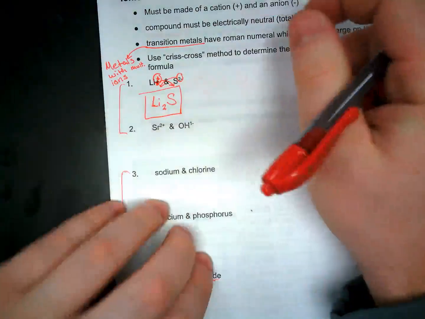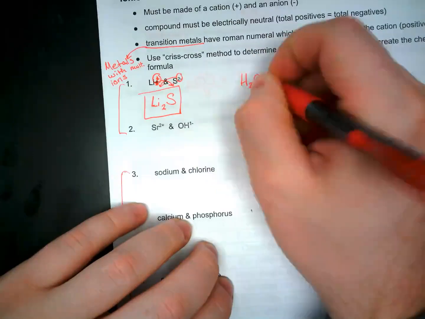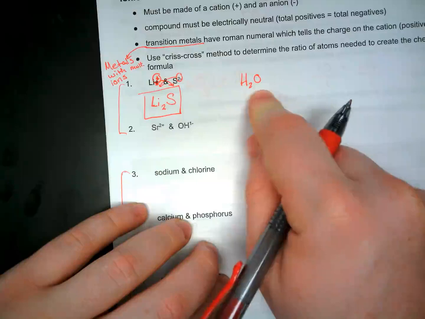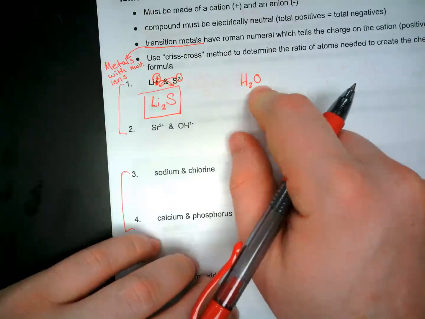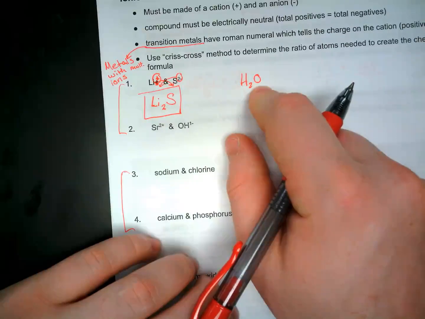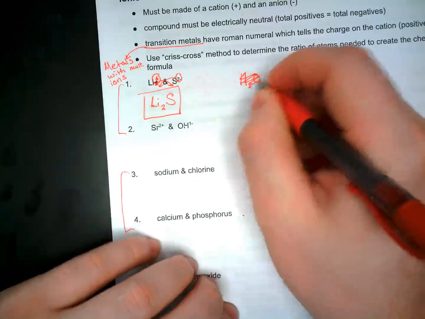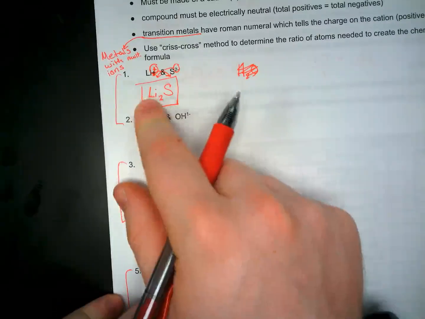Boom. So again, to compare this to something else, this is the same thing as saying H2O. There are 2 hydrogen atoms in this molecule specifically, and then 1 atom of oxygen. So that's what we just did. I don't want you to keep that in these ionic notes, but that's what we just did there.